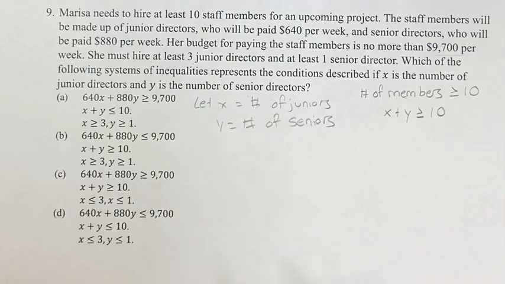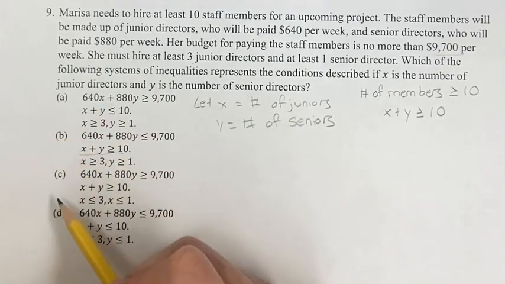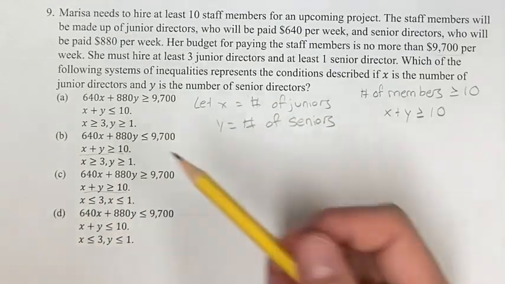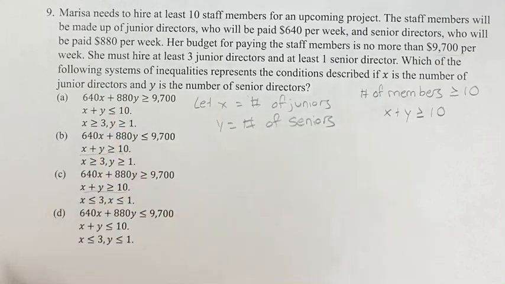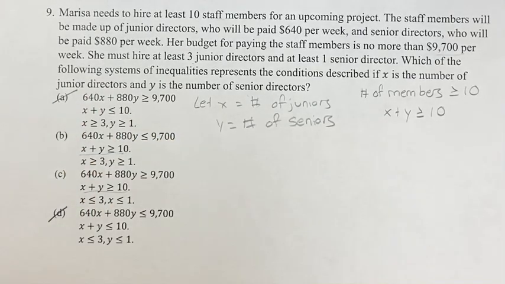So looking through our options, B has this as one of the inequalities, so B is good. And C has one of these as the inequalities. A and D have X plus Y is less than or equal to 10, which is not what we're looking for. So A and D are out.